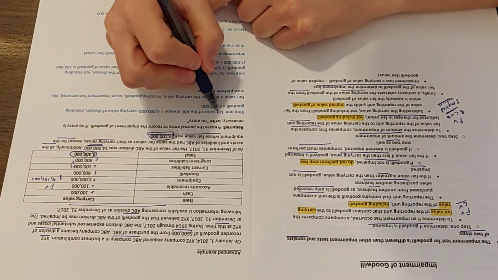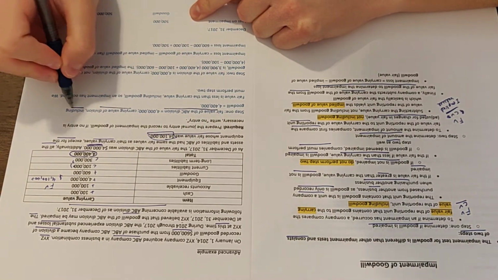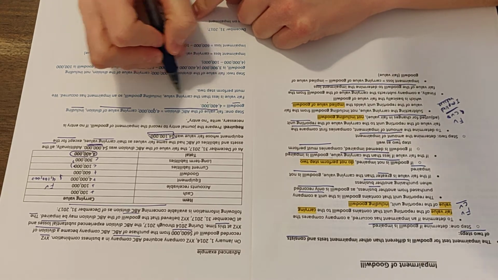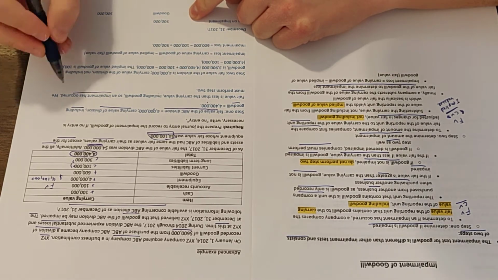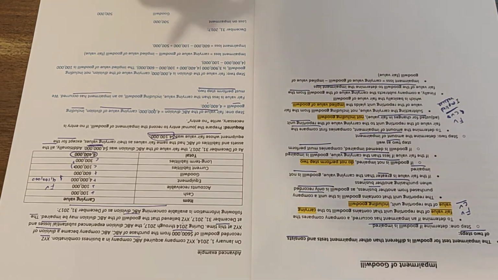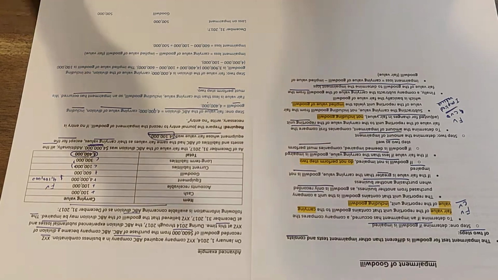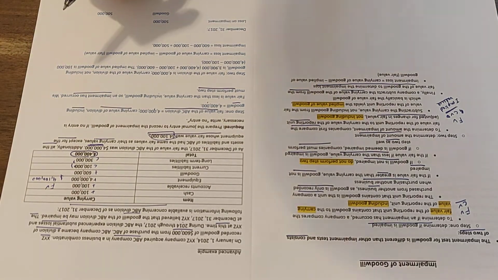Step 1. Compare the fair value of the division to the carrying value of the division, including goodwill. We see that the fair value is less than the carrying value, which again means that an impairment has occurred. So we must perform step 2. Again, fair value compared to carrying value, including goodwill. If fair value is less than carrying value, including goodwill, then we have an impairment.